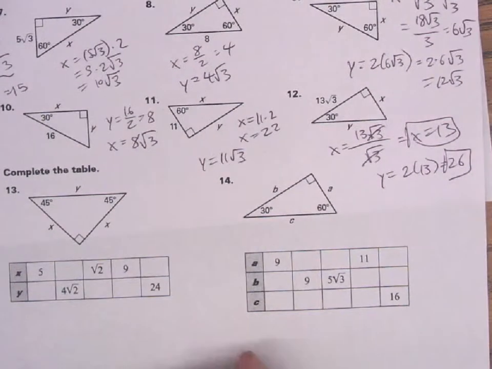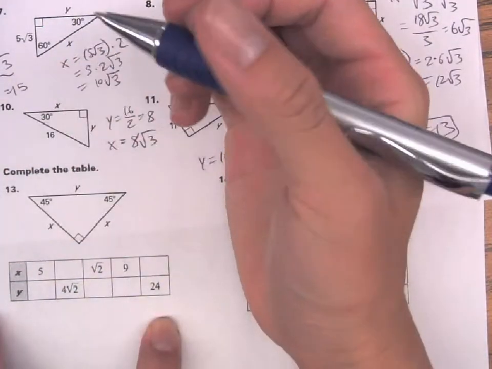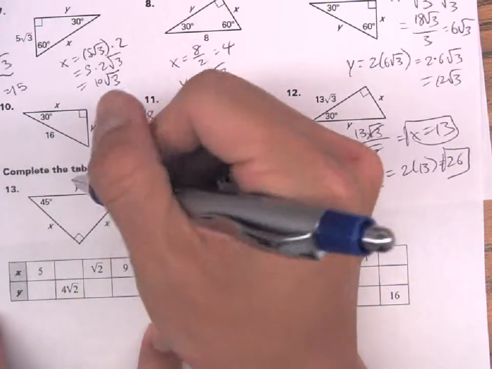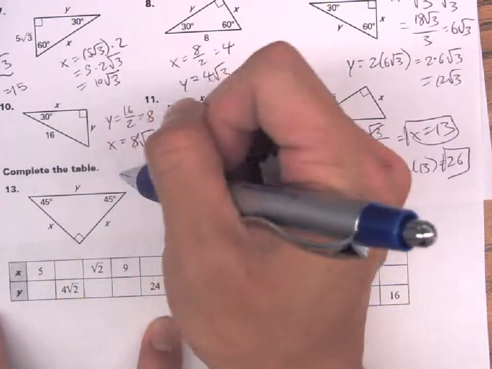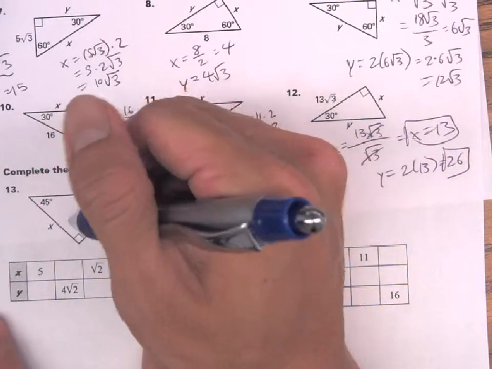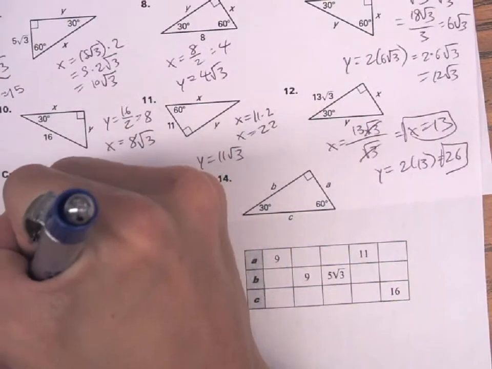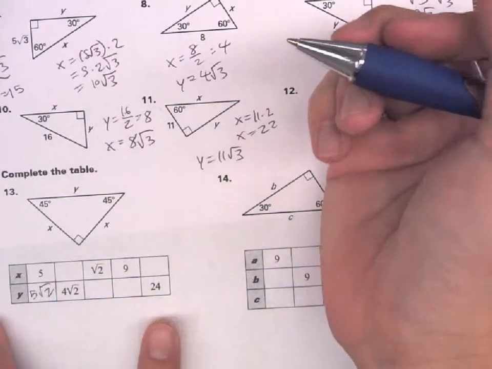Okay, number 13. What I see here is we're given one of the short legs. So this is a 45-45-90 triangle, so we know the hypotenuse is square root of 2 times as long as the leg. So basically, x is 5, y is going to be 5 root 2. Okay, I want to solve for x.